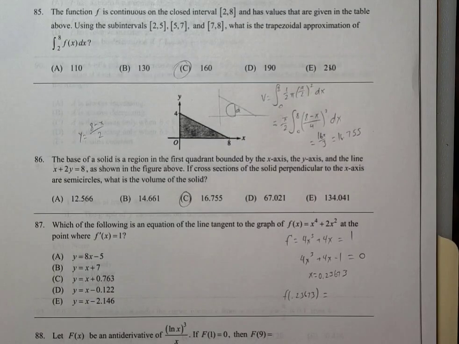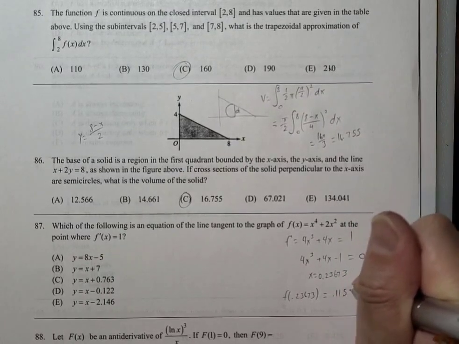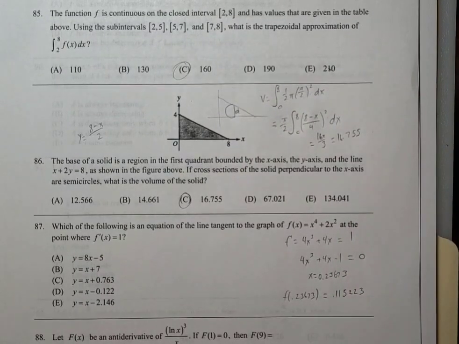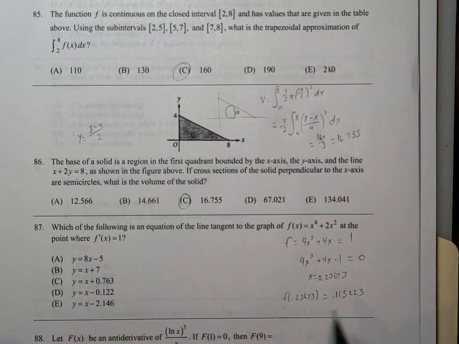0.23673, that guy, to the fourth plus 2, that guy, squared. So I get 0.115223, something like that. Okay, so we have a slope, we now have a point. We can find the equation of the tangent line.